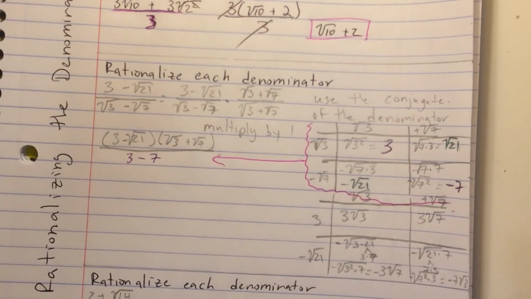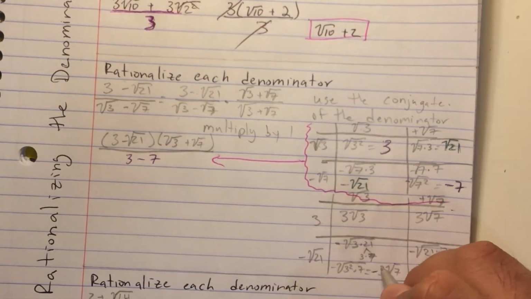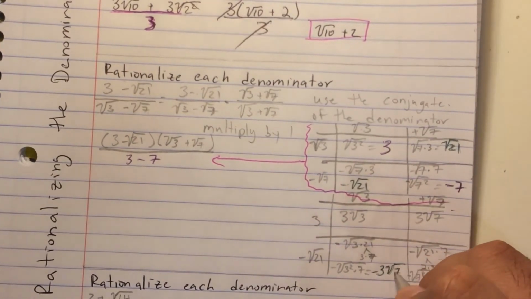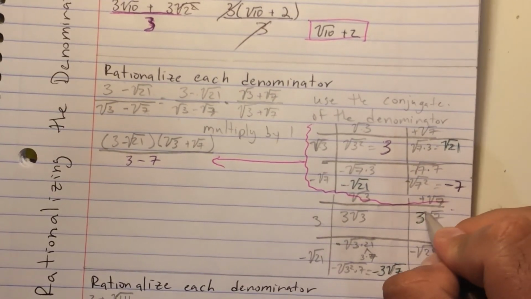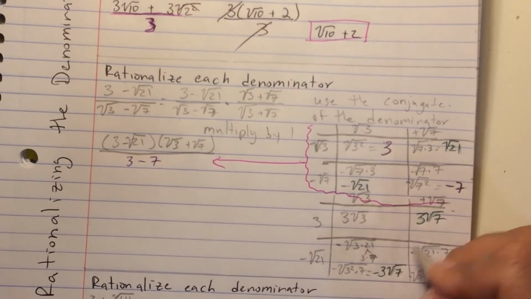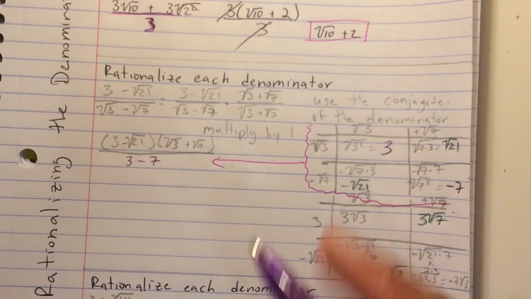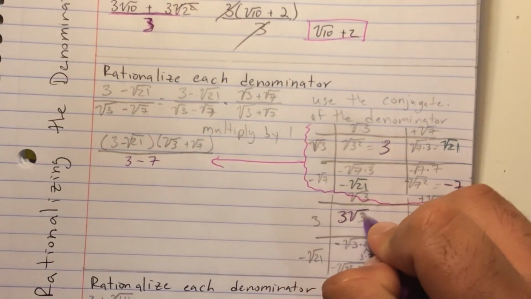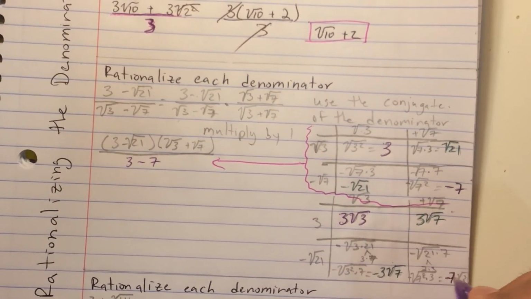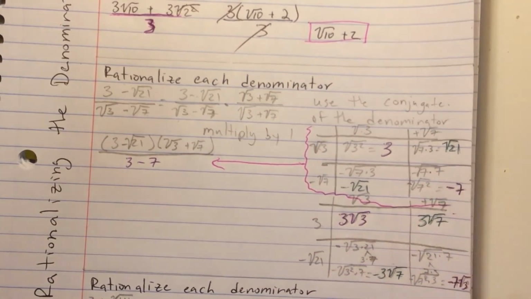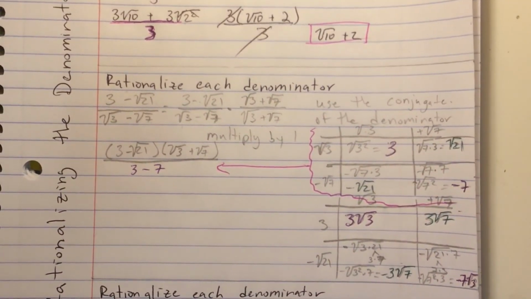Let's write our colors in so you guys can see a little better. 3 root 7, and we have a positive 3 root 7. Fantastic. These are going to reduce out. And then we have our 3 root 3 and our negative 7 root 3 over here. So we'll rewrite our numerator as such.